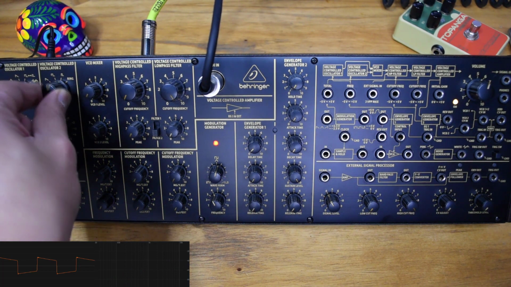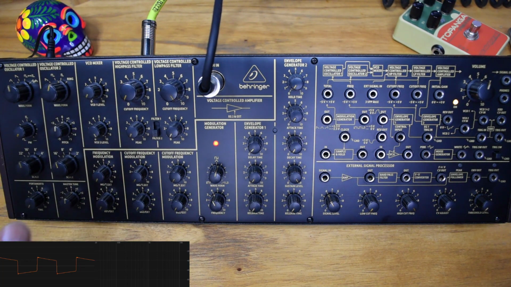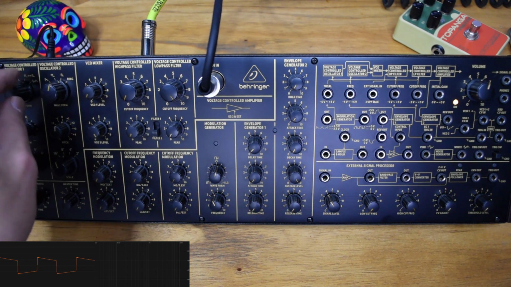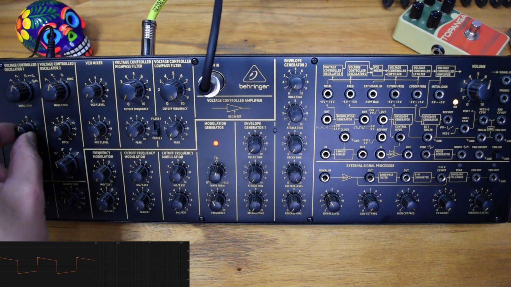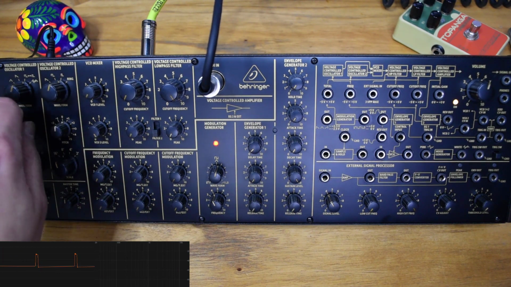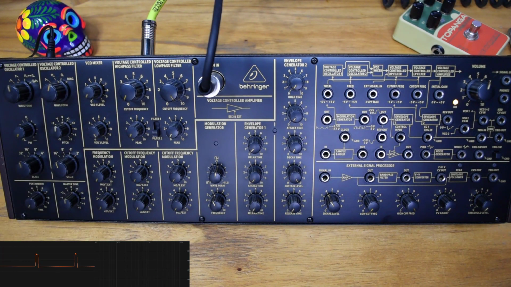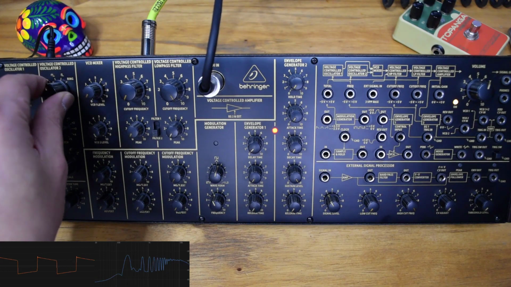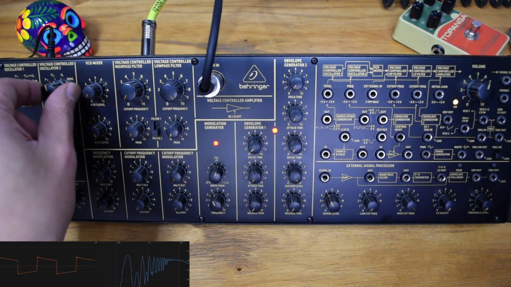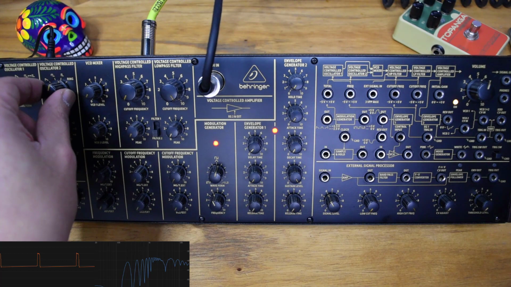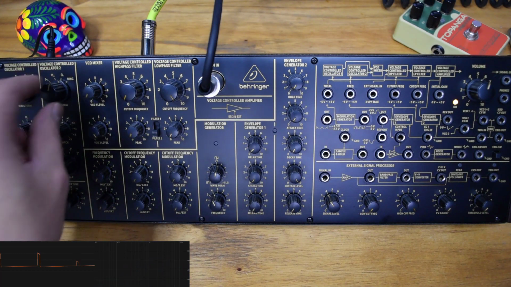But if you go to the next waveform, it's going to be a narrow width. So it's like staying on this one and then going right here, and we are going to get pretty much the same thing. So let me go back to saw on the number 1. But yeah, you can just get a saw, you get a pulse, and a narrow pulse. And then you have the ring. We're going to talk about the ring in a minute.